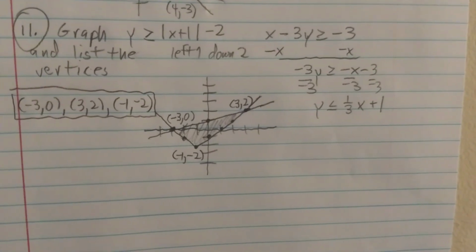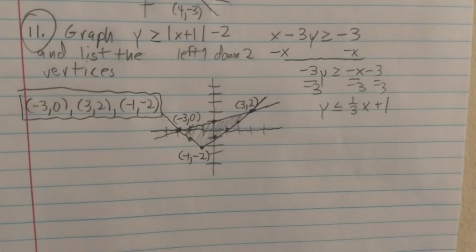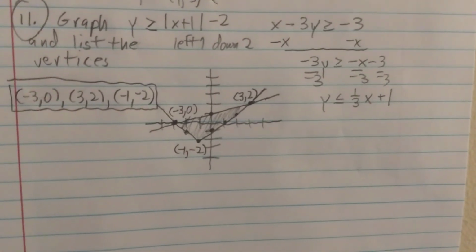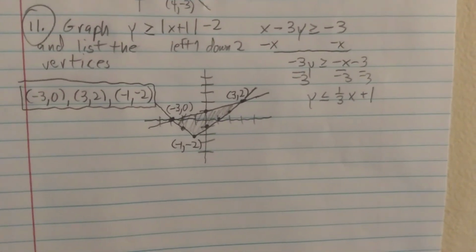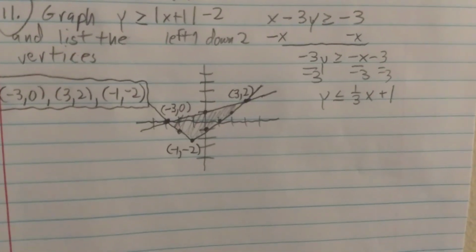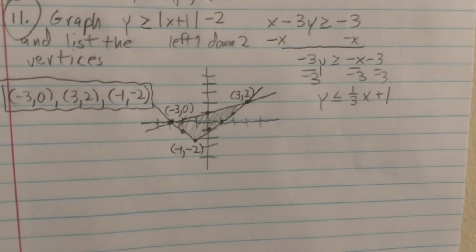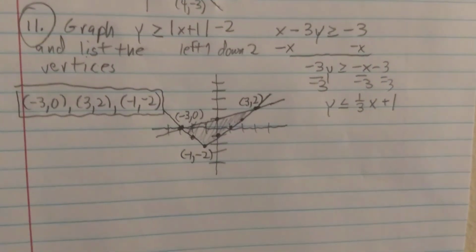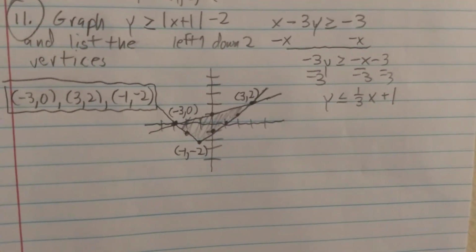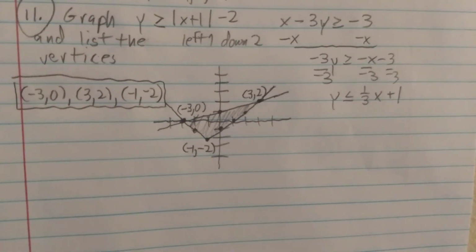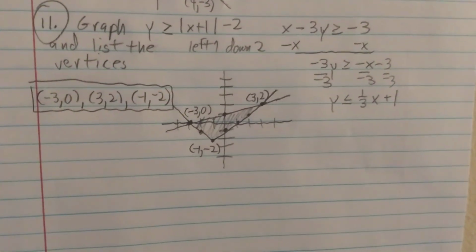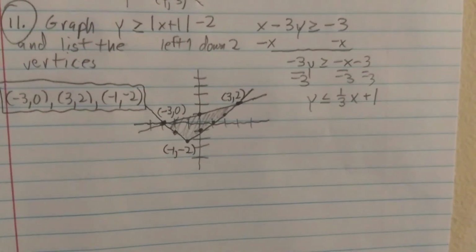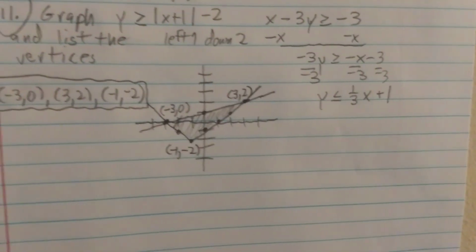So putting the y-intercept at 1 and going up 1, right 3, and going back to the y-intercept of 1 and down 1, right 3, we get the line. Then placing the absolute value vertex at negative 1, negative 2, and going up 1, right 1 to the right, and up 1, left 1 to the left, we see the intersections are at (negative 3, 0), (3, 2), and (negative 1, negative 2).